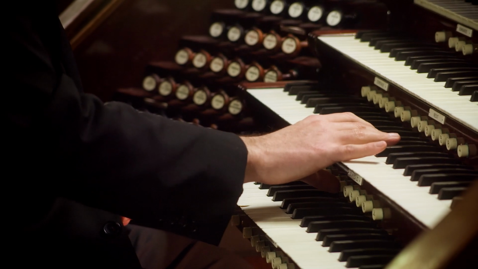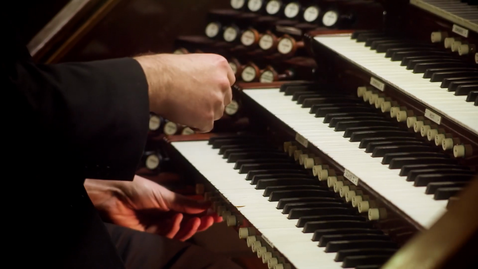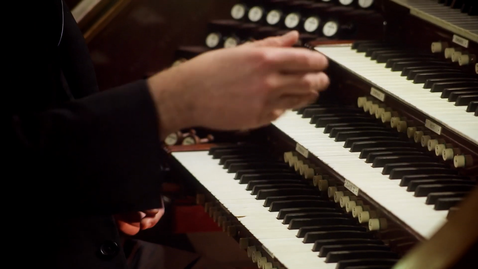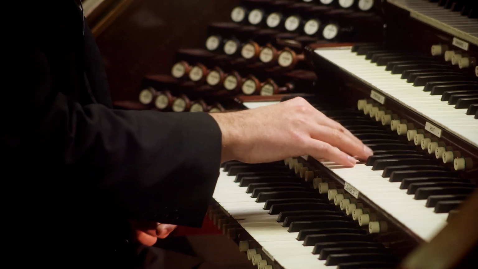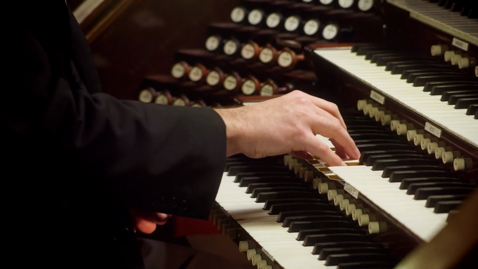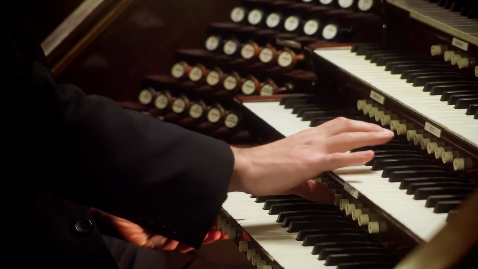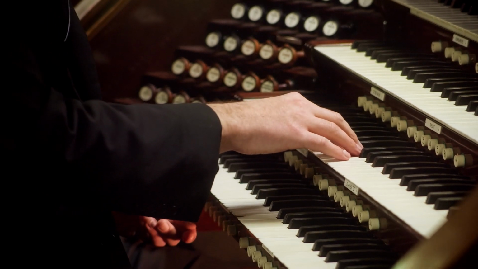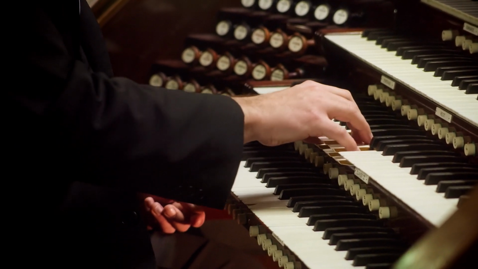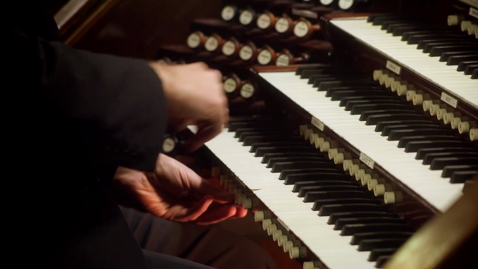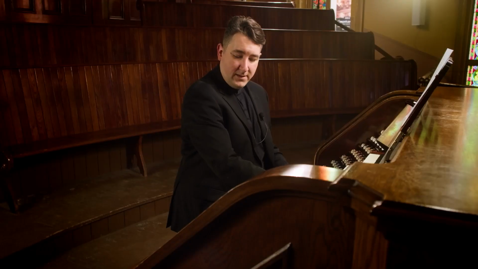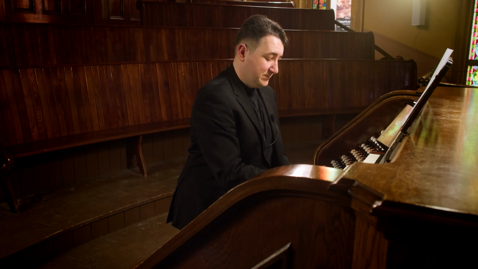For number 2, which is the soft 8-foots, we now add an additional 8-foot in the pedal. Number 3, we add yet another 8-foot in the pedal. Number 4, another 16-foot, the 16-foot violone, in this case, in the pedal.